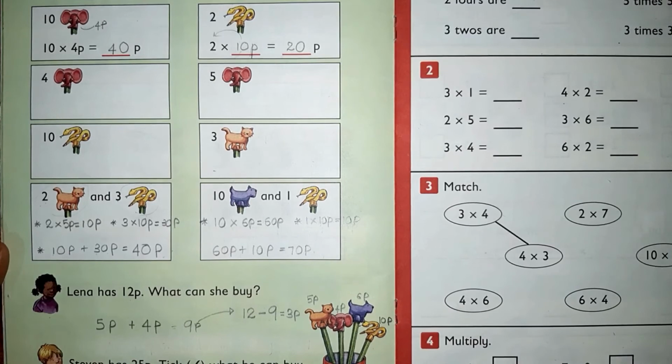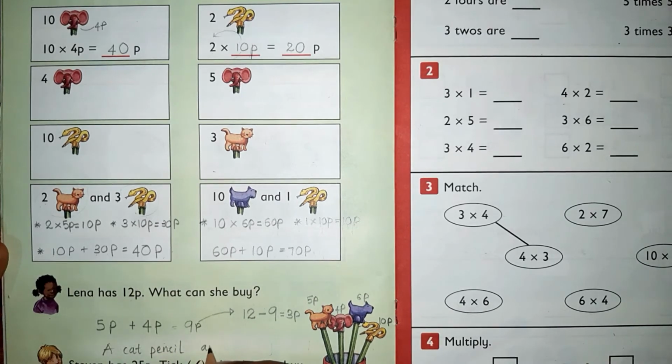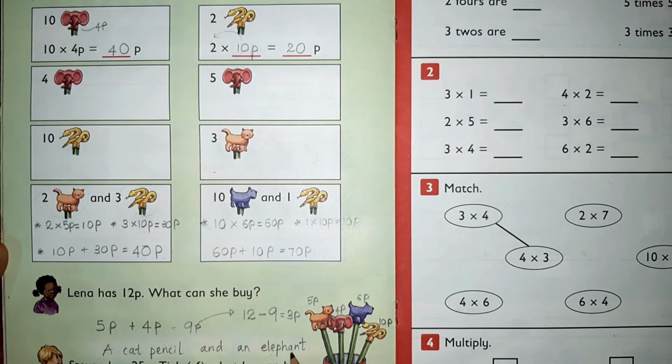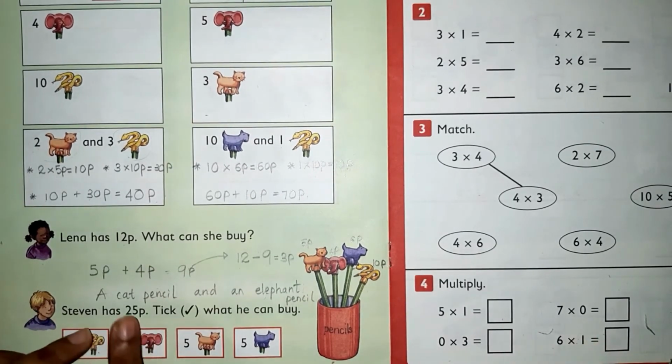So here I'm going to buy a cat pencil and an elephant pencil. So this is my answer, but you have to write your own answer here. Think yourself, and different types of answers will be there.